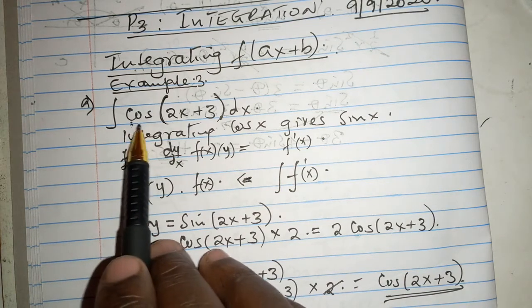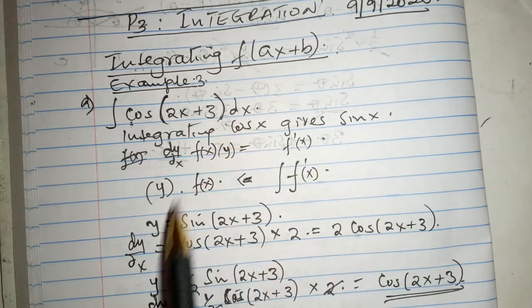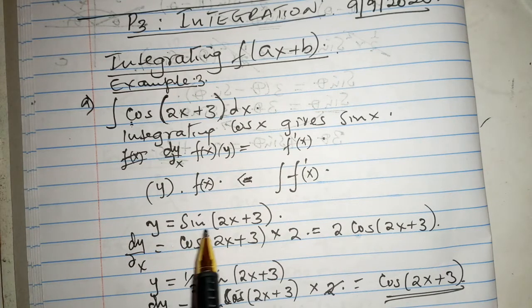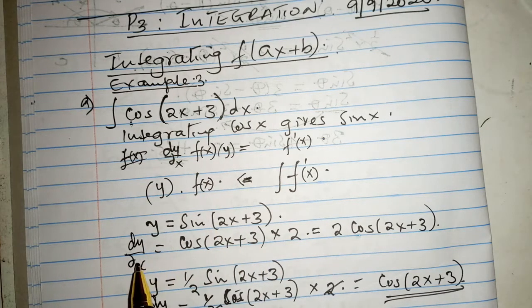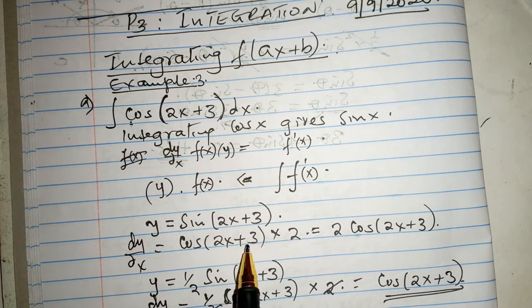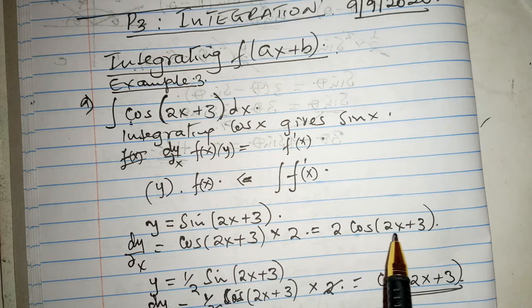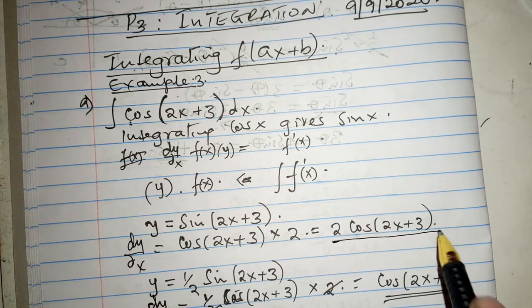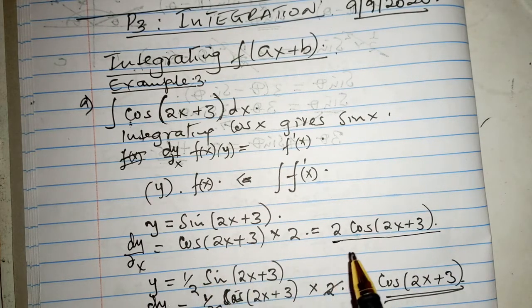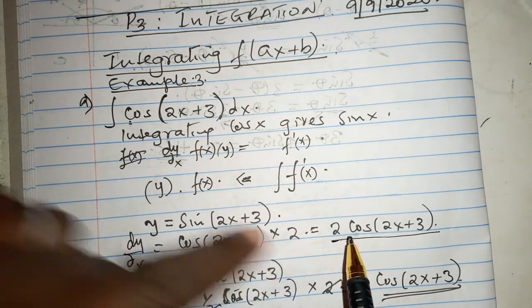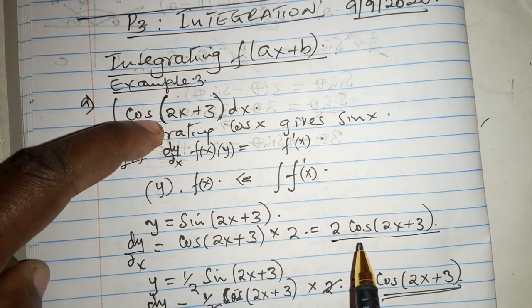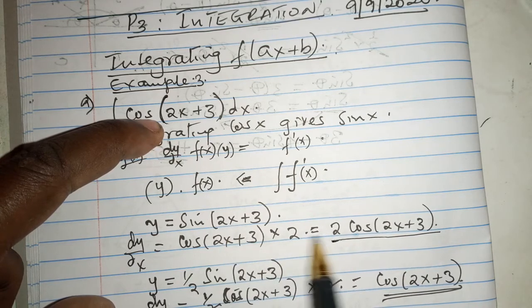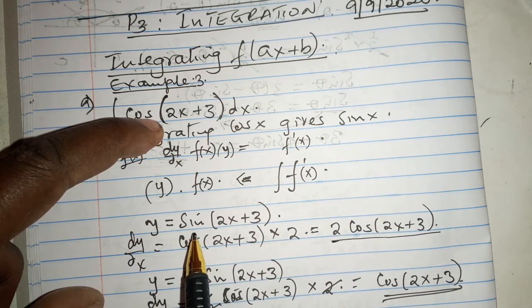This is now a differential of a certain function y. Let us assume y is sine 2x plus 3, such that dy/dx is cosine 2x plus 3, times 2 because of the chain rule, which gives us 2 cosine 2x plus 3. You can already see it is giving us twice what we need to integrate, so whatever we differentiated must be divided by 2.